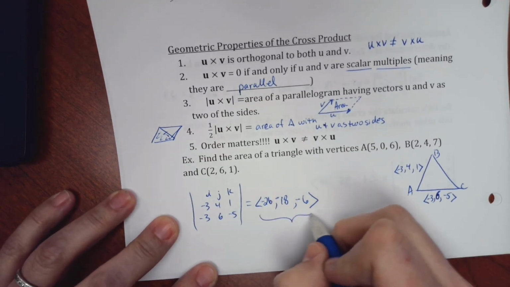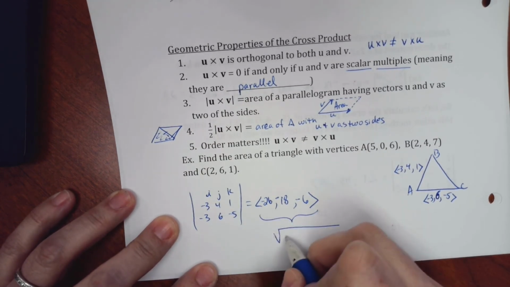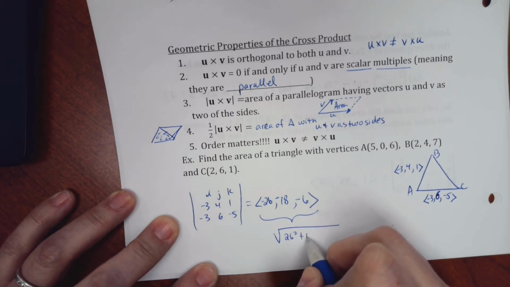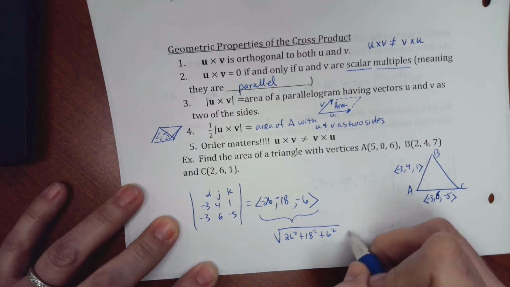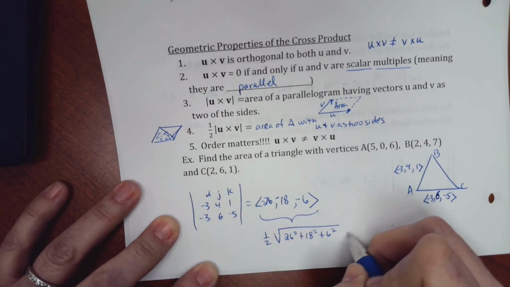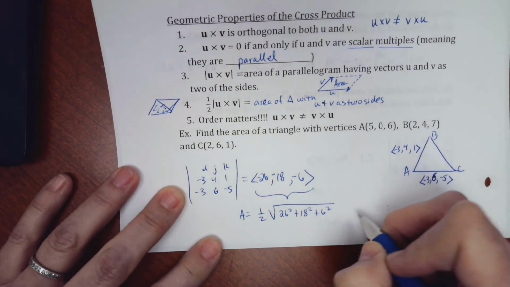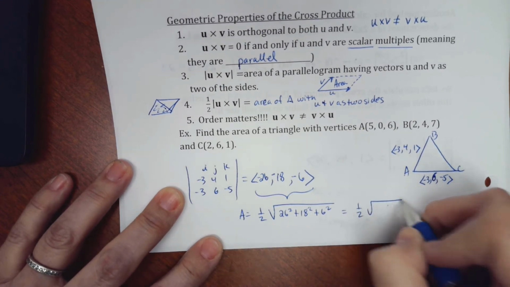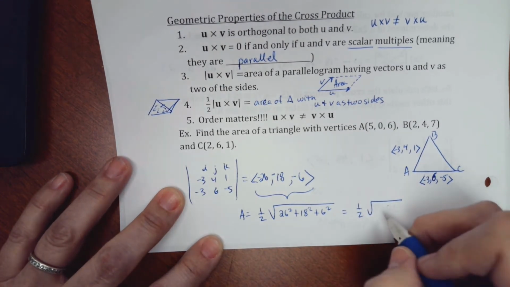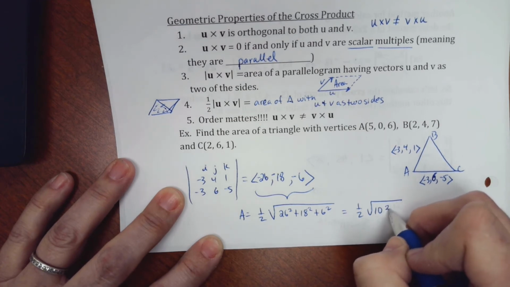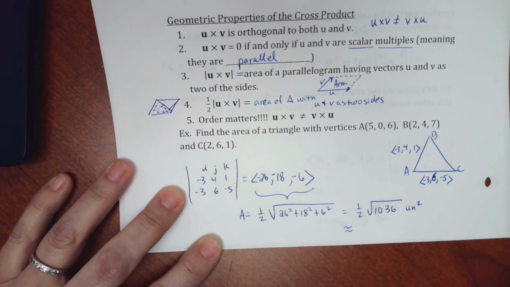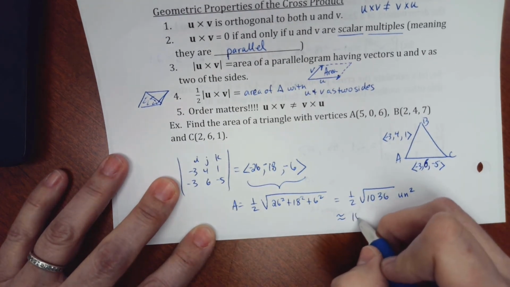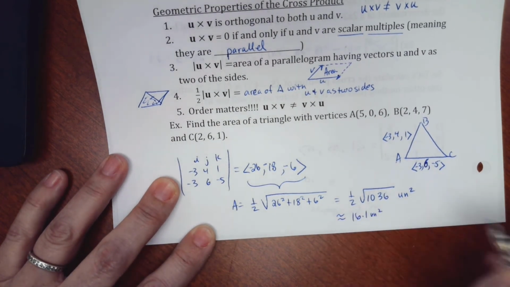So I need the magnitude of this thing. Square root. I'm going to take 26 and square it, take 18 and square it, and take 6 and square it. It doesn't matter if I put the negatives, they would go away anyway. So I need half of this value. So that's my area. All right, so 1/2 of, that would be the square root of 1036 units squared for area. So if we want to say a decimal for that, it's 16.1 units squared. Okay, all right, last little bit right here.